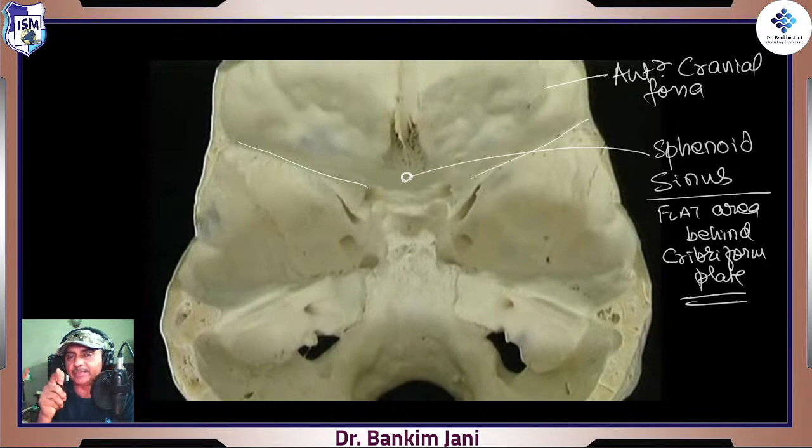So the moment it is said sphenoid sinus, we are talking about the flat area which is behind cribriform plate. Even if you close your eyes, you find roof of the nasal cavity, opening into that cribriform plate. In between there is Crista Galli, and just behind there is sphenoid sinus.